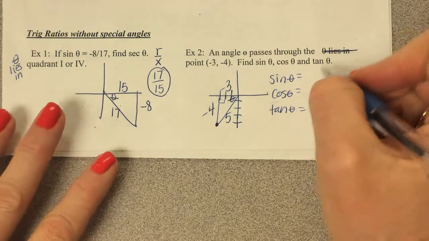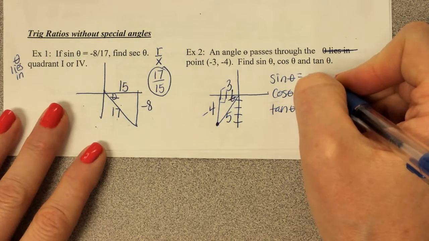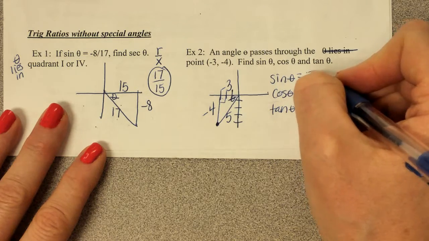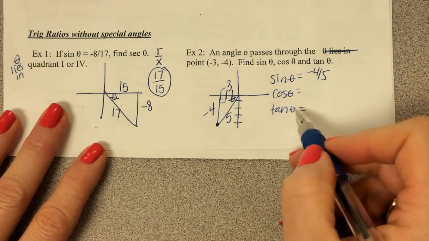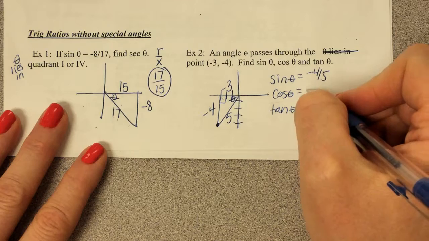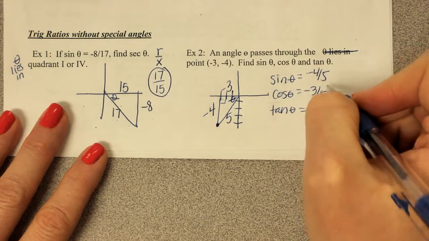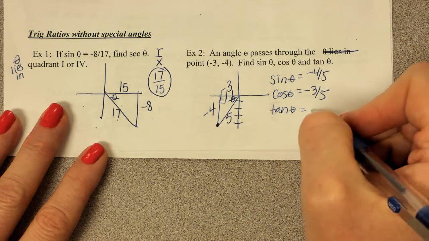Becky, what did you get for sine? All right. And Misha, what did you get for cosine? All right. And Michaela, what about tangent?